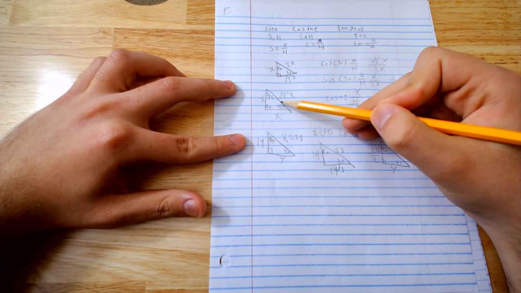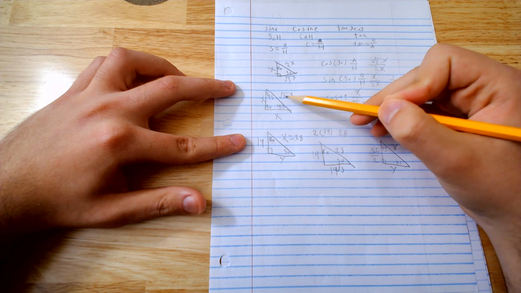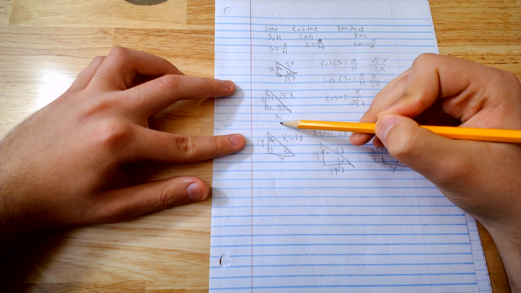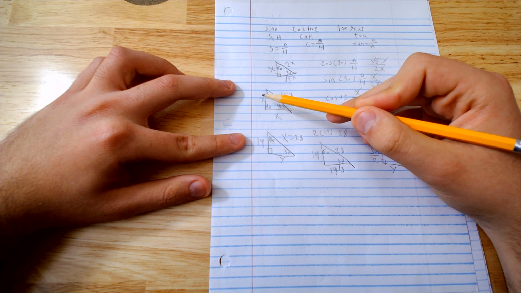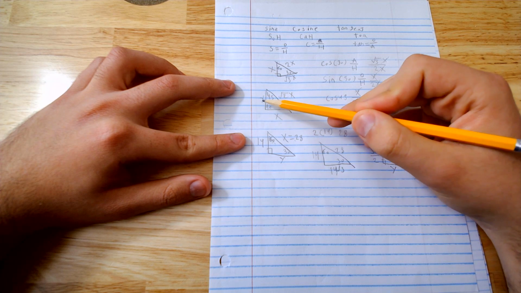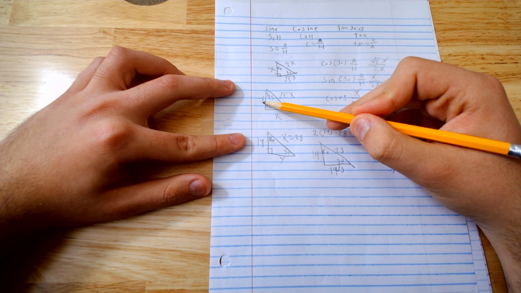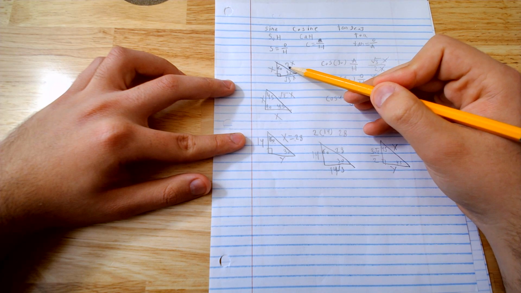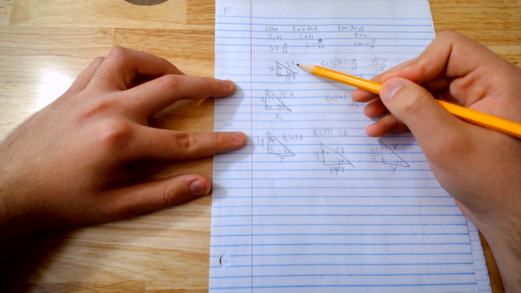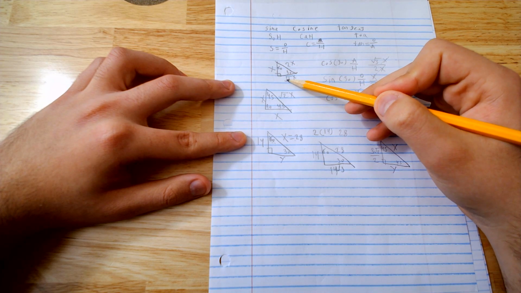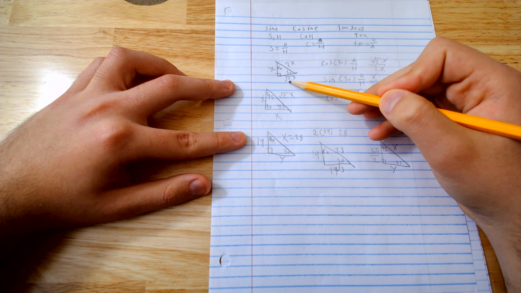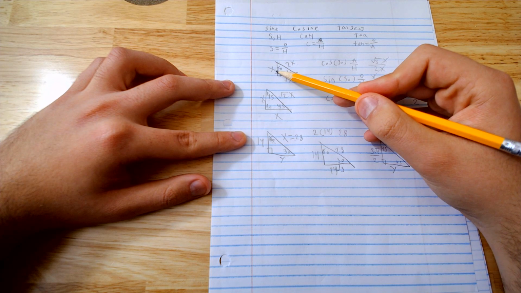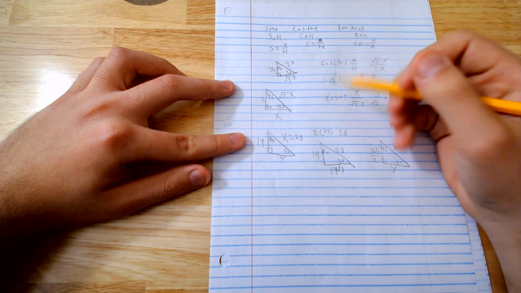Opposite of 90 for 45-45-90 is x root 2, adjacent to 90 is x, and opposite to 45 is x. For 30-60-90, opposite to 90, which is the hypotenuse, is 2x. Adjacent to 30 is x root 3, and opposite to 30 is x.